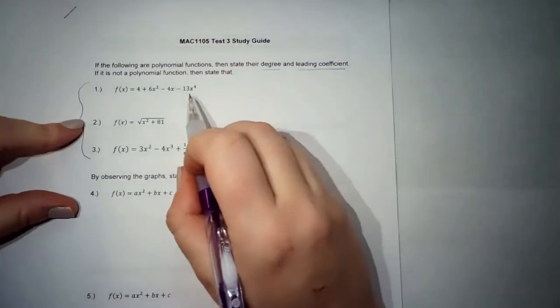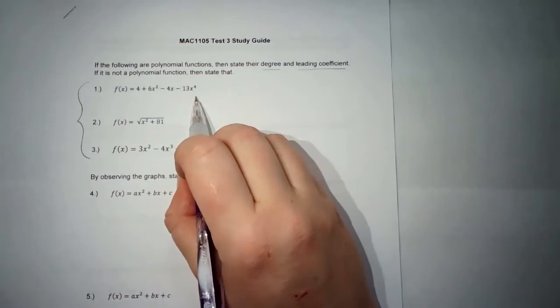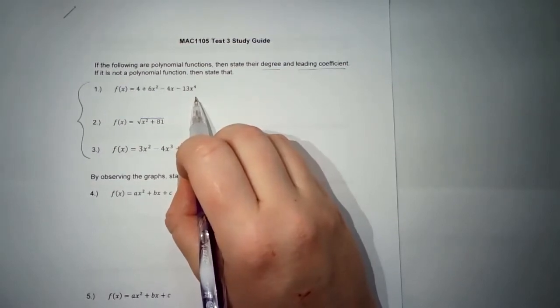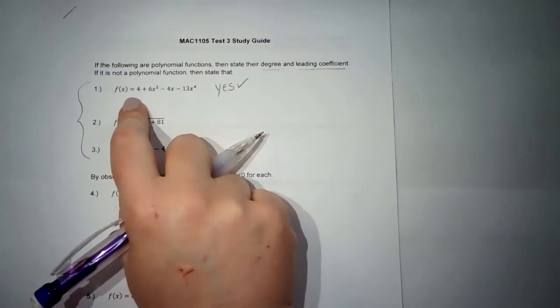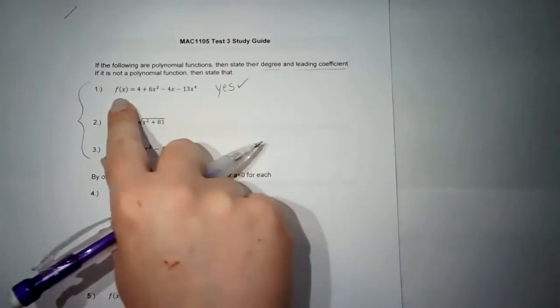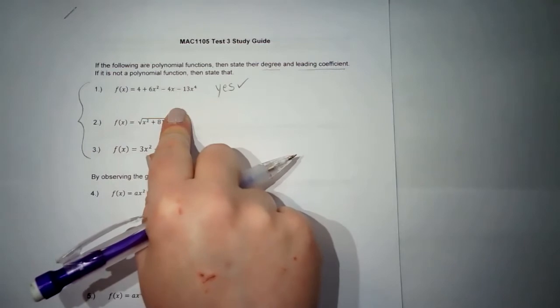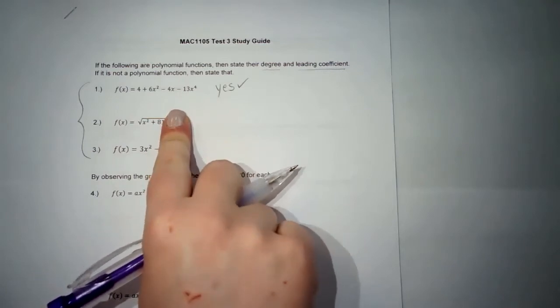Okay. So if we look at number one, is this guy a poly? Yeah, he doesn't have anything crazy going on. So he's definitely a poly. Yep, he's a poly. Okay, now you can't just take the first term and tell me the degree and leading coefficient. Why not? What's wrong with his order? He's not in order. He's not in descending order.